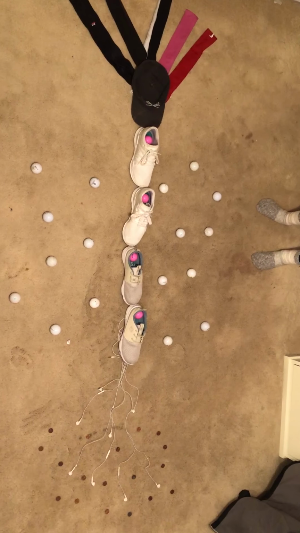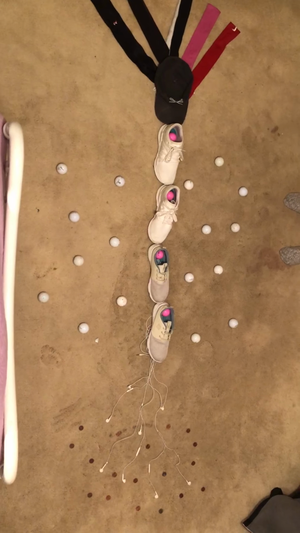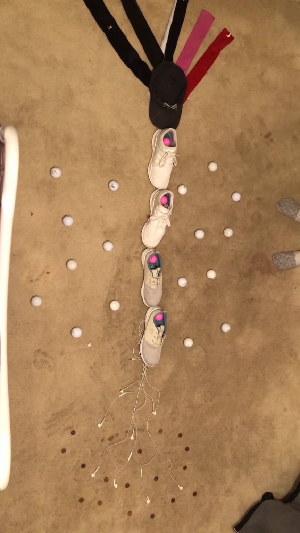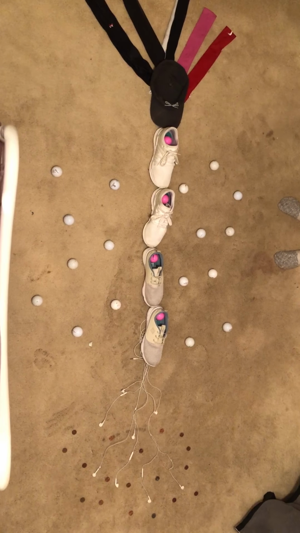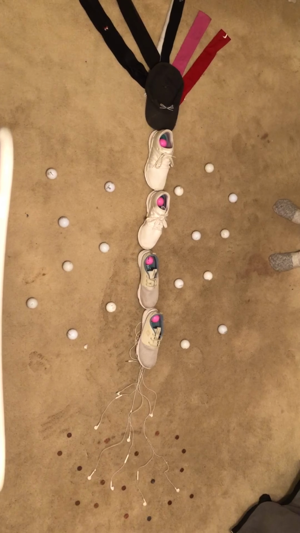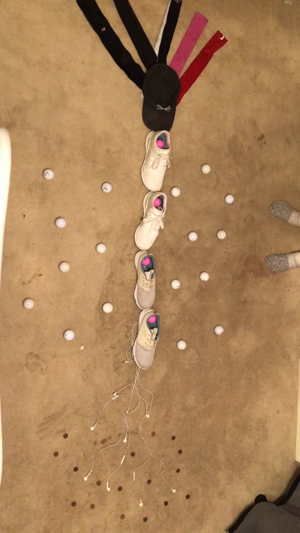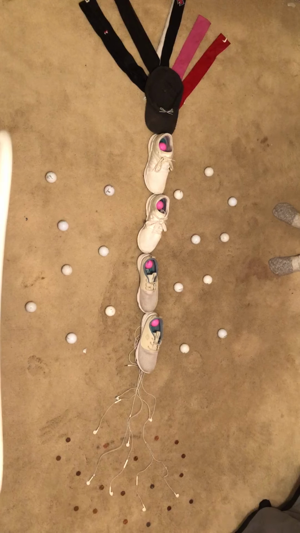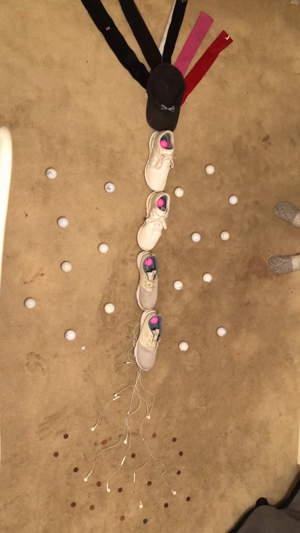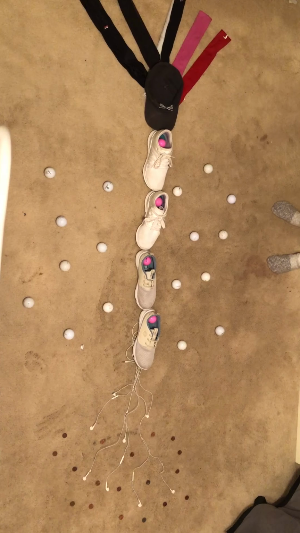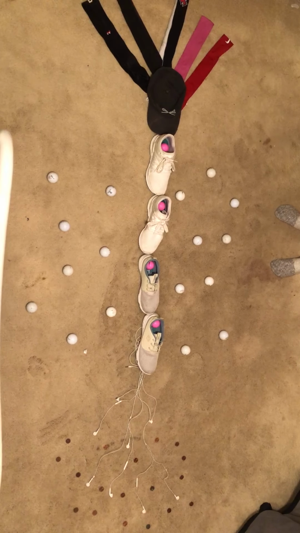This here is a neuron. A neuron is a nerve cell, which is the basic building block of the nervous system. There are two kinds of neurons, sensory and motor. Sensory neurons carry incoming information or messages from sensory receptors to the brain and spinal cord. The motor neurons carry outgoing information or messages from the brain and spinal cord to the muscles and glands.